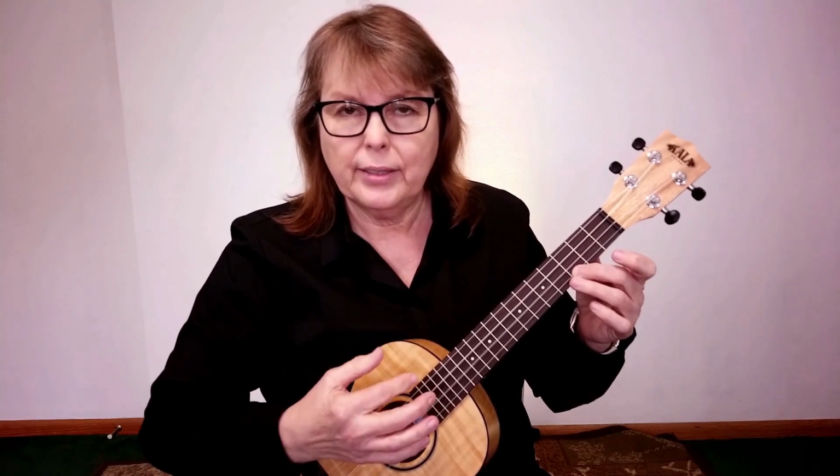So when you count eighth notes, you say 1 and. 1 and, 2 and, 3 and, 4 and. And every time we play an and, we're going to do an up strum. So the down is for the regular beats, 1, 2, 3, 4. And the and, we play up. So it would be 1 and, 2 and, 3 and, 4 and.